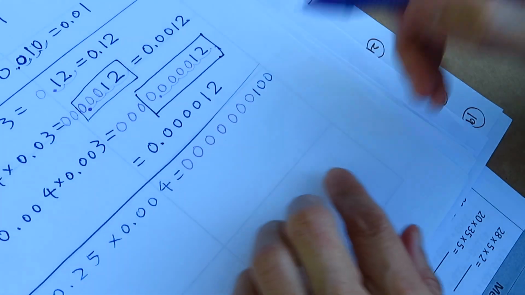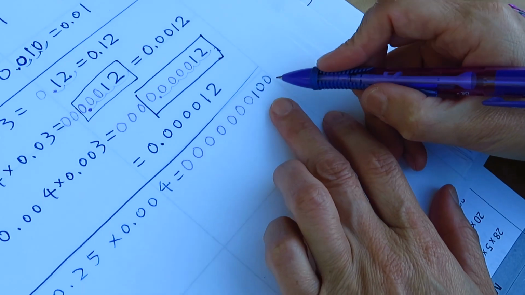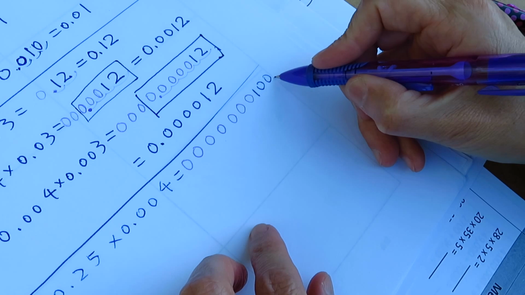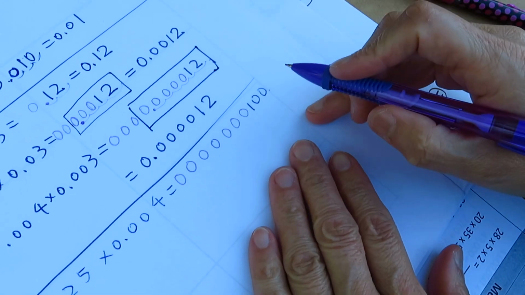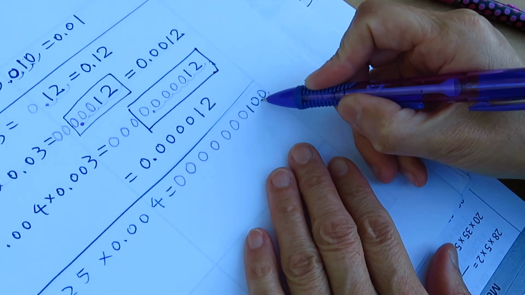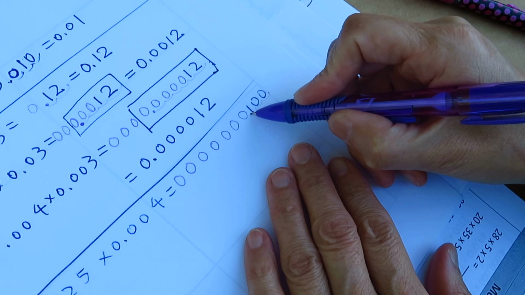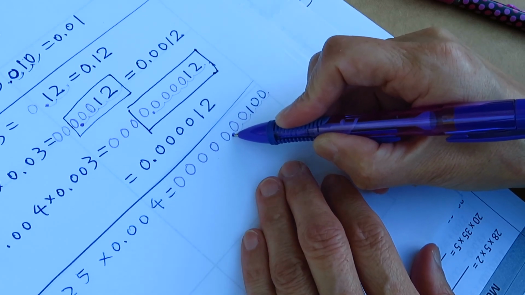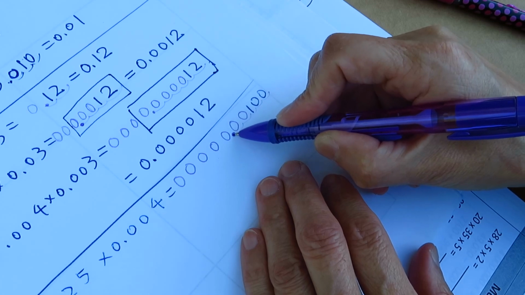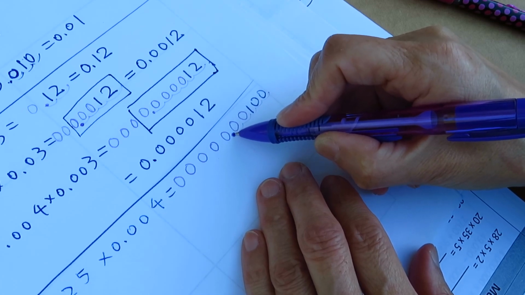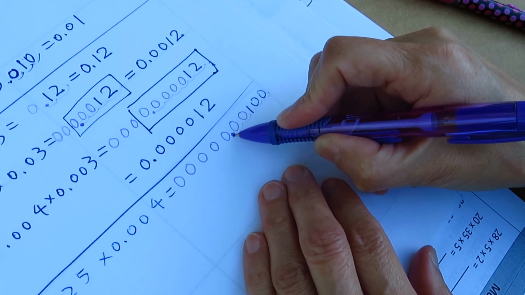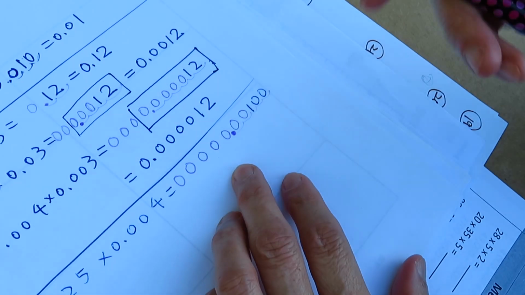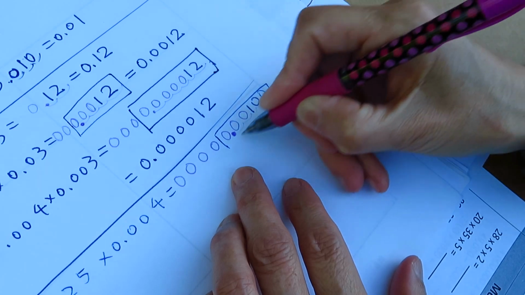25 times 4 is 100, so we get the 100 written here. 1, 2, 3, 4, 5, starting from here. 1, 2, 3, 4, 5. Okay, we will stop. Station here. It's like a ship, I am sailing. Okay, stop. Until 5, we stop.